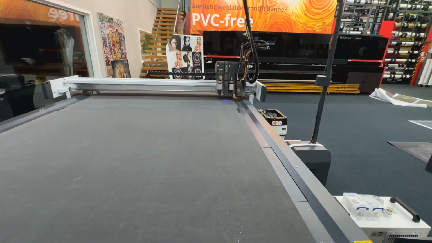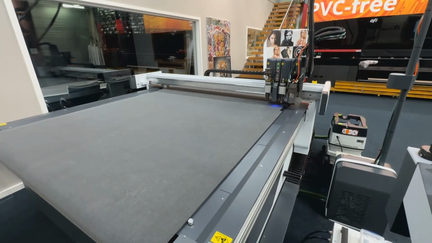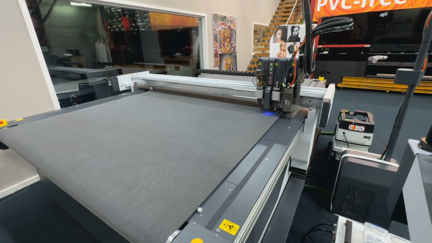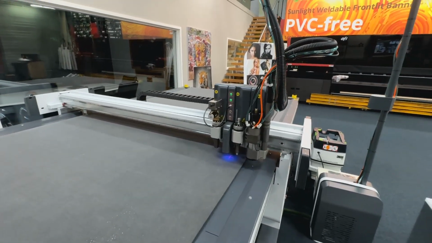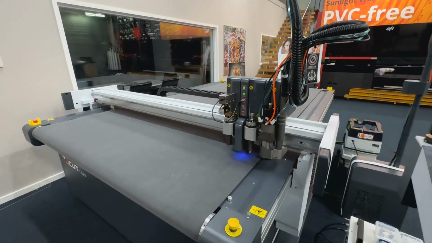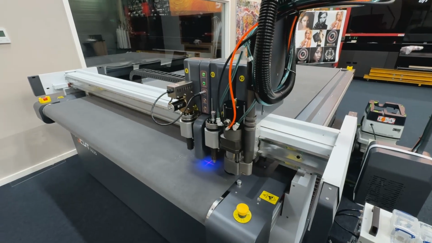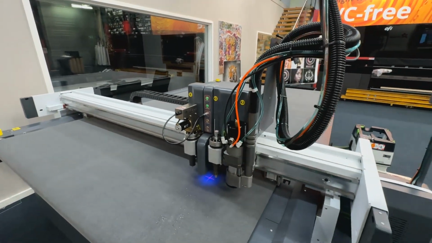So you can see that it's doing the first section of my job. It's going very slowly because it's using the pointer. This is more of a calibration tool or a testing tool rather than for production. So it's cut across the bottom and it's going to continue up the table.